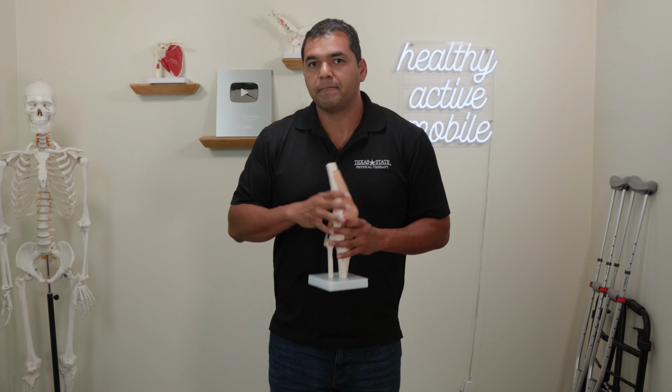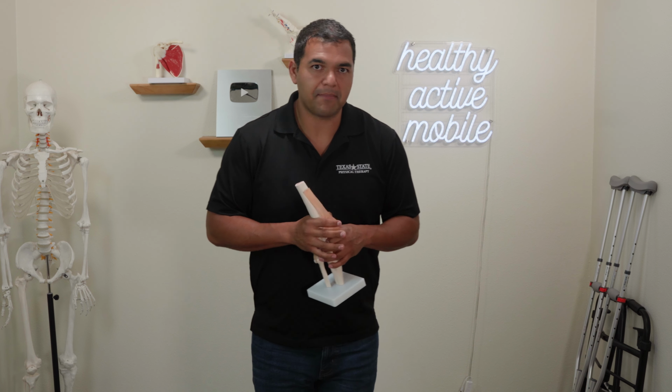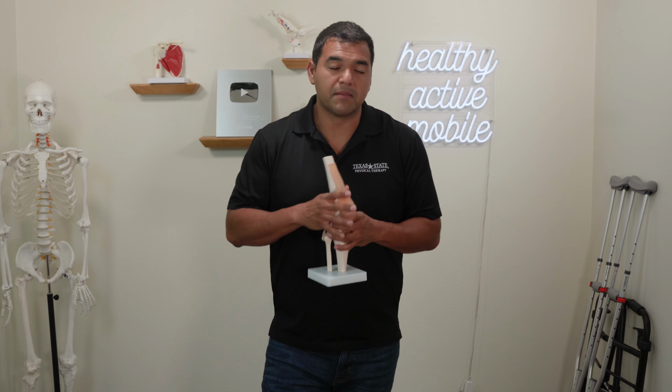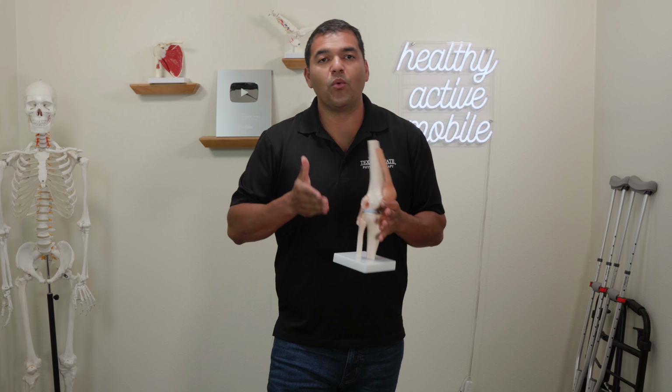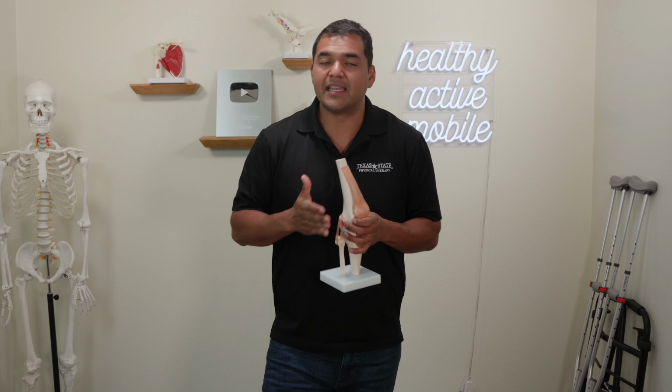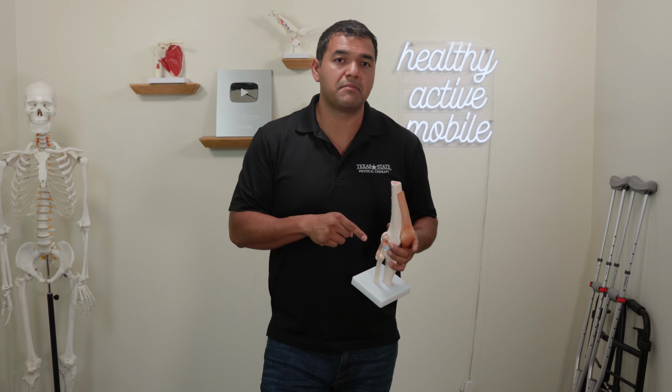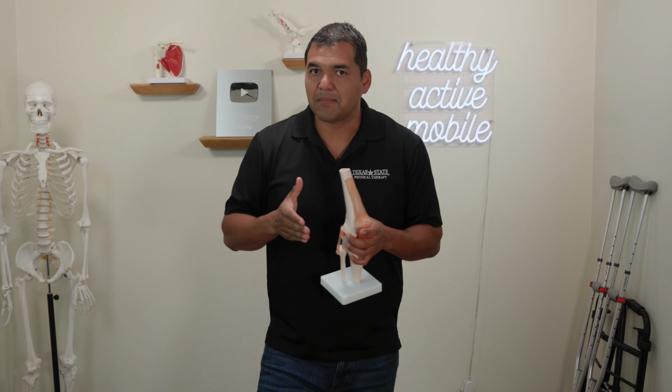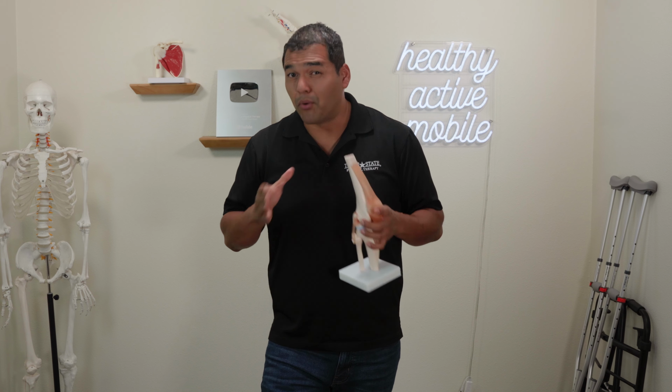That's called buckling. Pain at night is another symptom that happens if you have an ACL tear. Some people feel okay during the day, but when they go to sleep, that's when the pain gets especially bad, and it doesn't let them fall asleep, or it wakes them up in the middle of the night, and it doesn't let them get a full night's rest, which is important for healing.